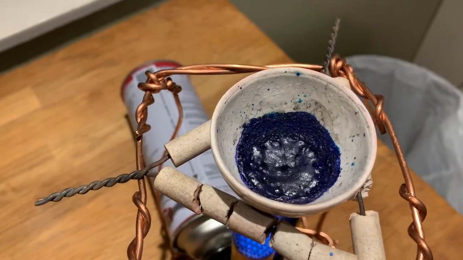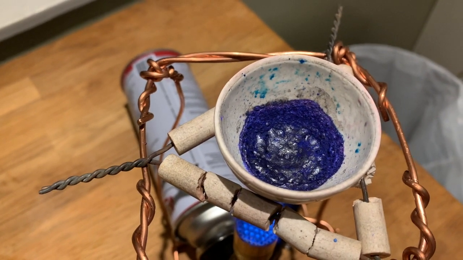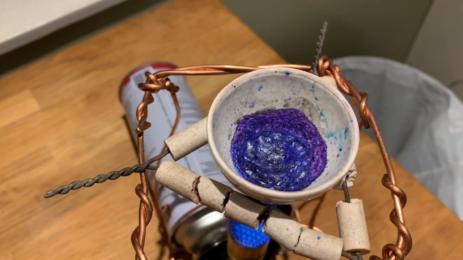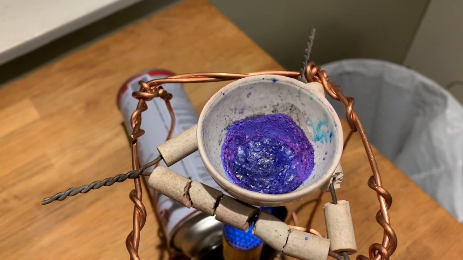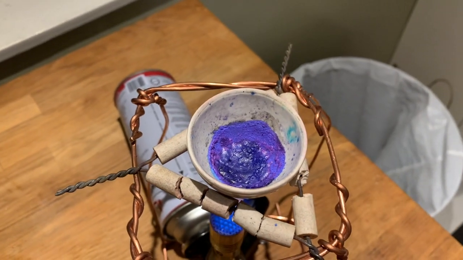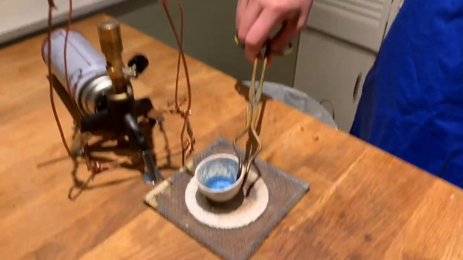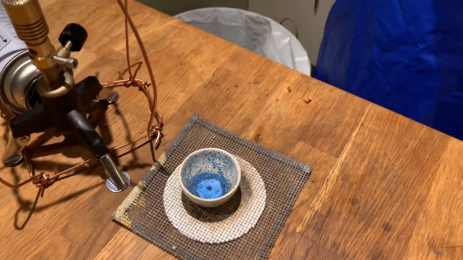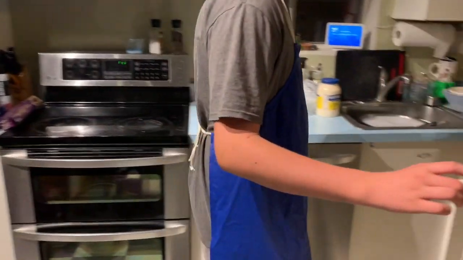It's very visible to see the water leaving this compound. We carefully put the crucible on the hot plate for 5 minutes to let it cool. Now that it's cooled, we mass it with the water taken out.